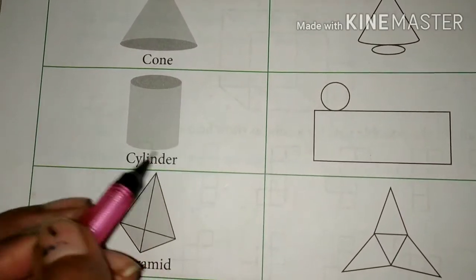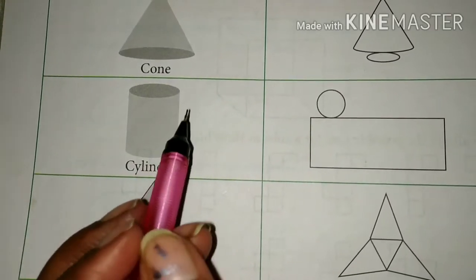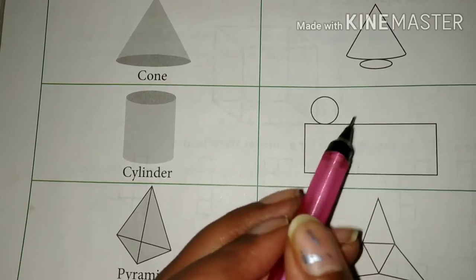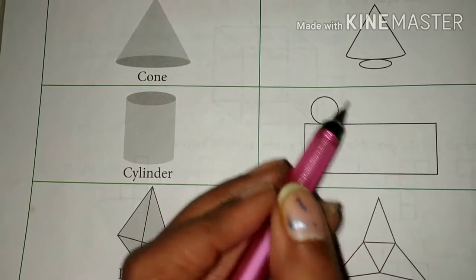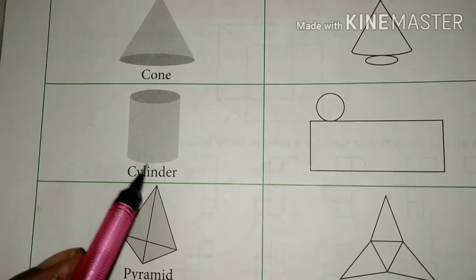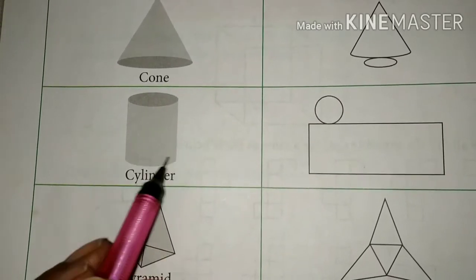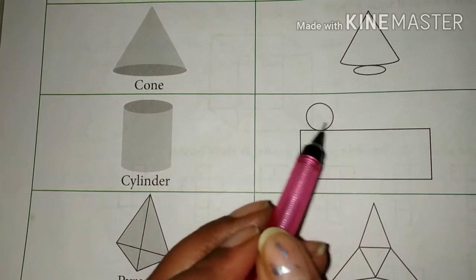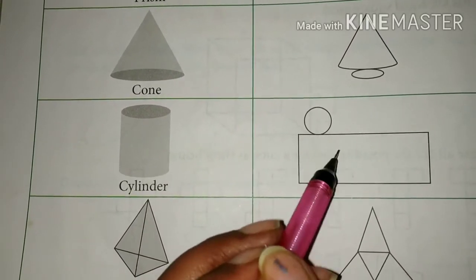Students, this is a cylinder. Students, if you want to make a cylinder like this, then firstly you have to draw this figure on a piece of paper. After that, cut it with the help of scissors and then fold it so that it becomes like this. It becomes the three-dimensional shape of a cylinder. And when you open this three-dimensional shape of a cylinder, it forms a net like this. So students, this is a net of a cylinder.